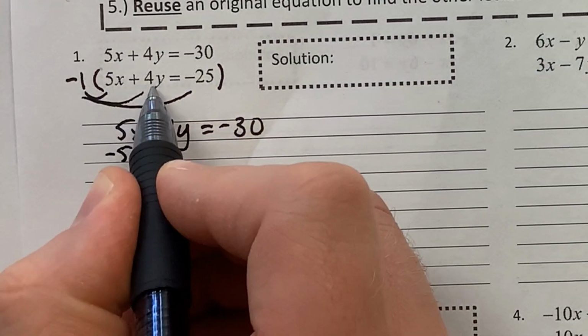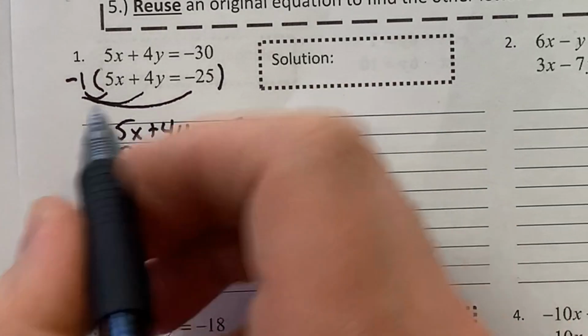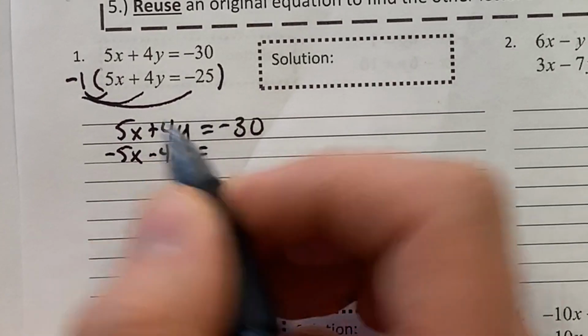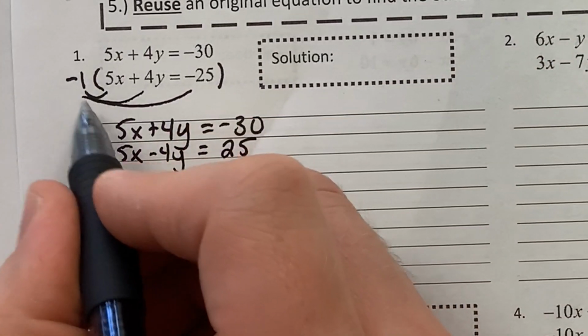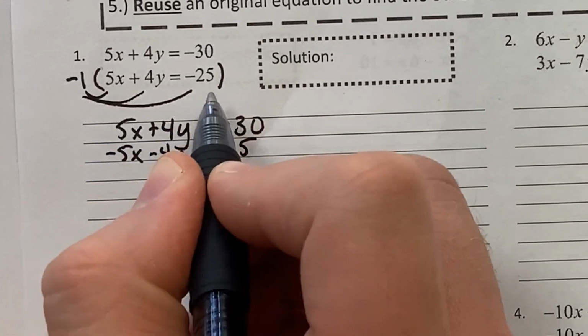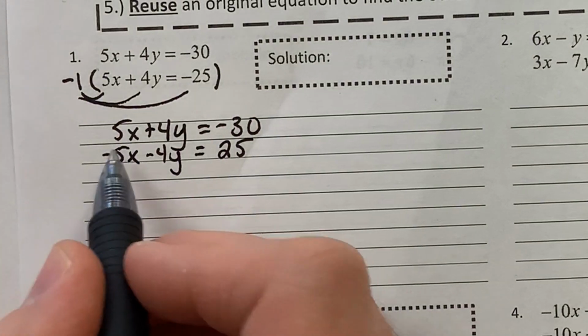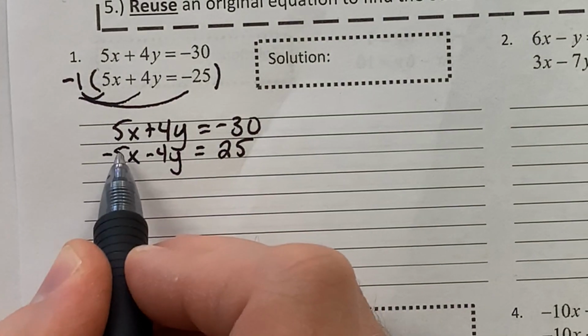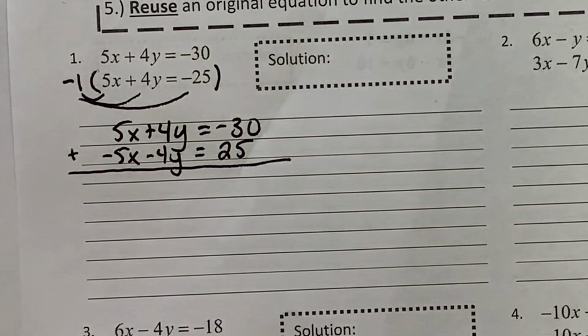Negative 1 times a positive 4y is a negative 4y equals. Negative 1 times a negative 25 is a positive 25. So notice I just multiplied negative 1 by everything. That's how you correctly manipulate an equation. And now when I look at it, holy cow, my x's are now opposite. I got positive 5, negative 5. So I can go ahead and add these equations together just like we did the other day.